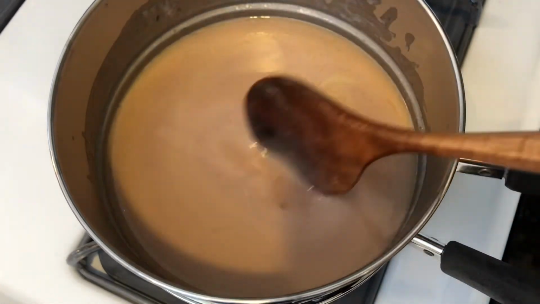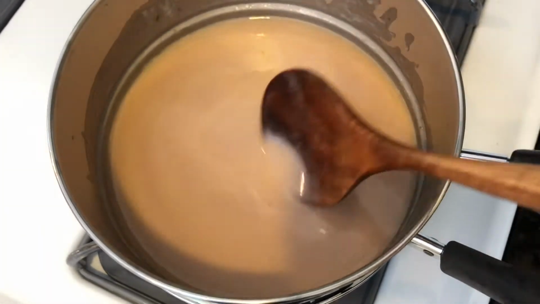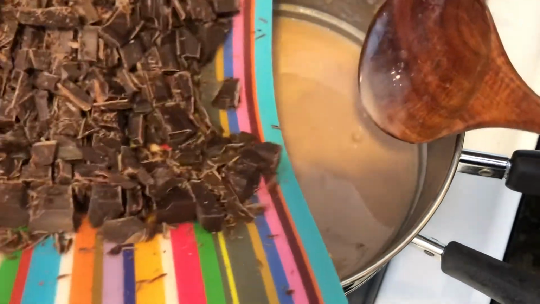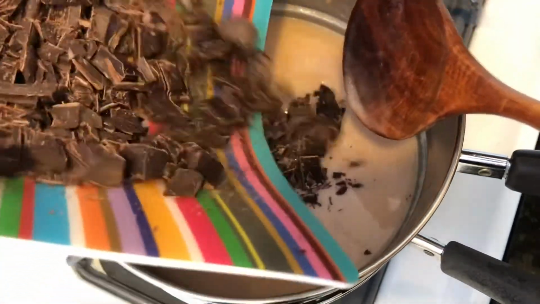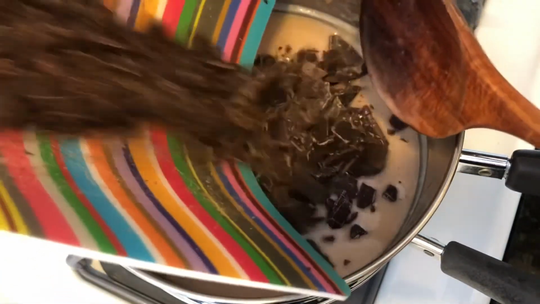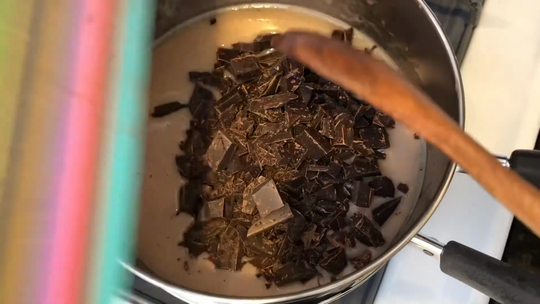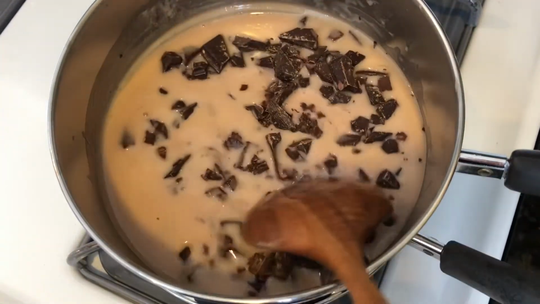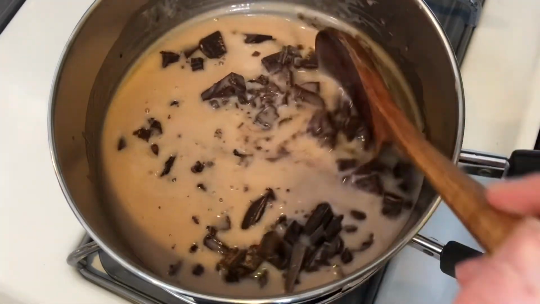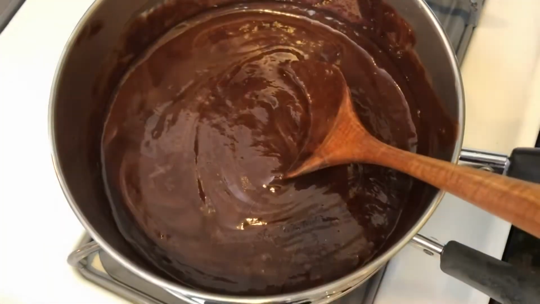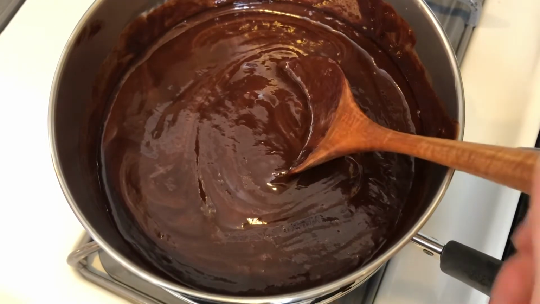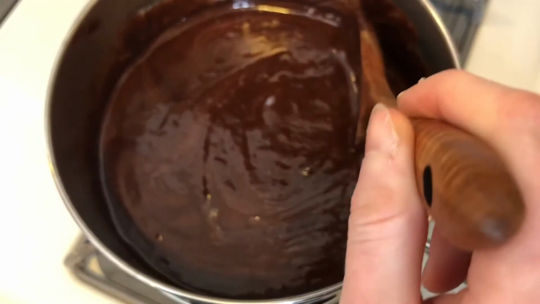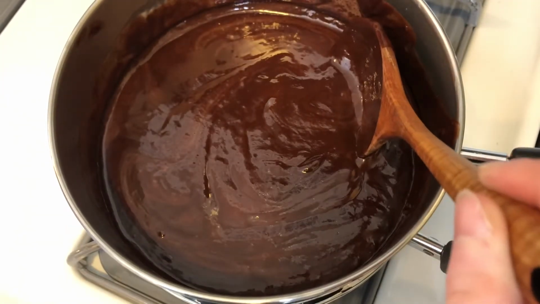All right, ready? All 10 ounces going in here. And then we are going to, again, wait for the chocolate to melt. All right, now our ganache is all mixed together. Our chocolate is mixed in with the cream mixture and it's all melted.